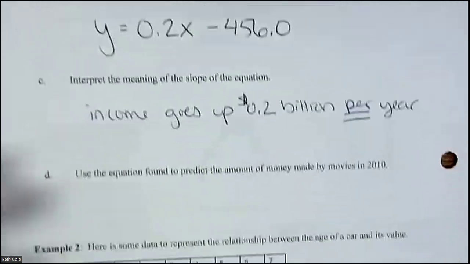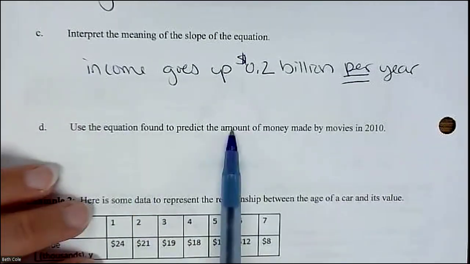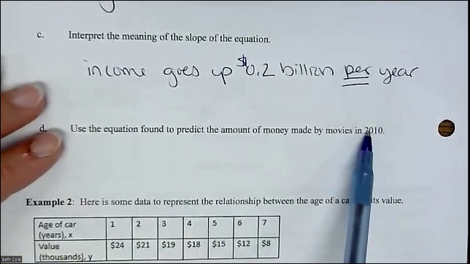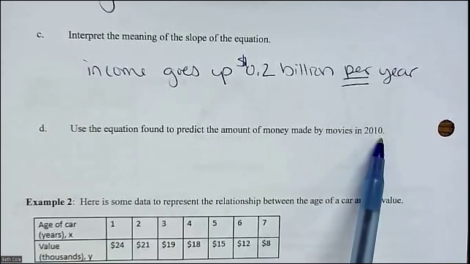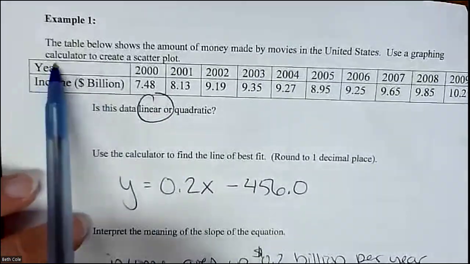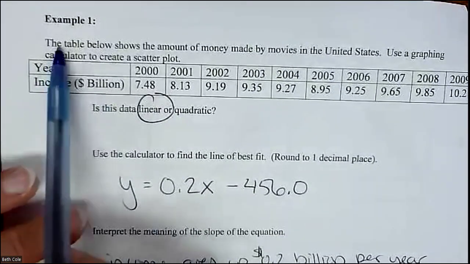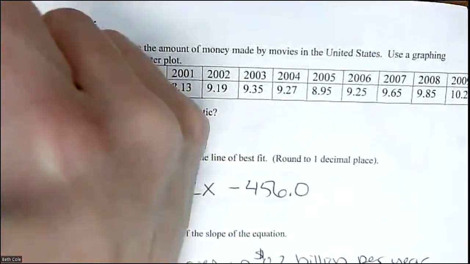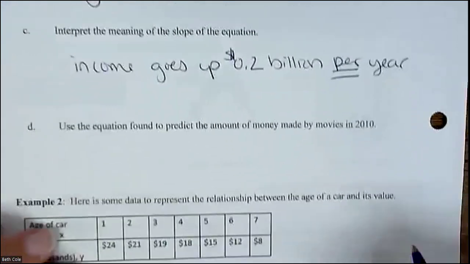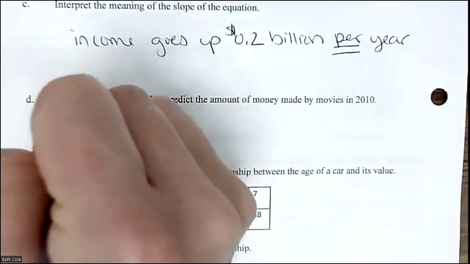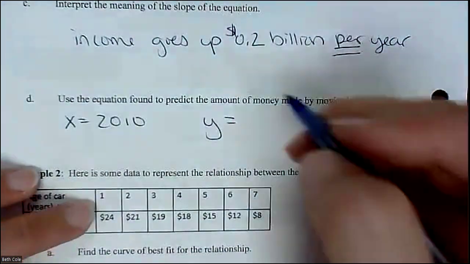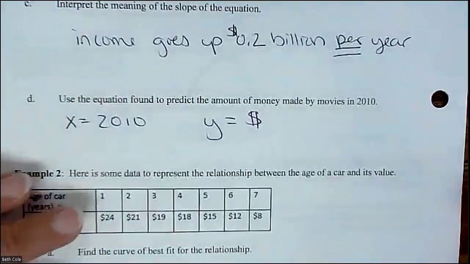Okay, now the point of doing that is so you can make a prediction. We're going to predict the amount of money made by movies in 2010. 2010 is a year. So look back. Is years X or Y? Are you listening to me? Is years X or Y? X. And if you want to label, you can. X, Y. Years is X. So I'm going to type in X equals 2010, and we're going to find what the Y is.